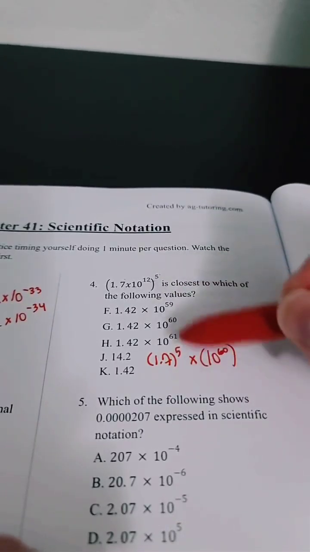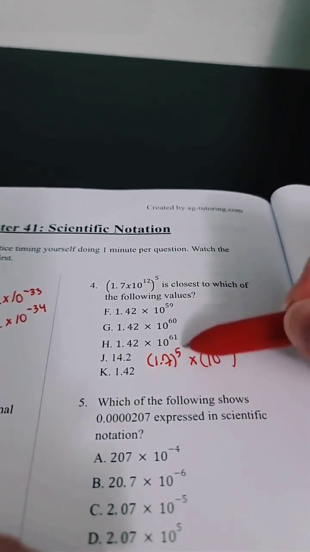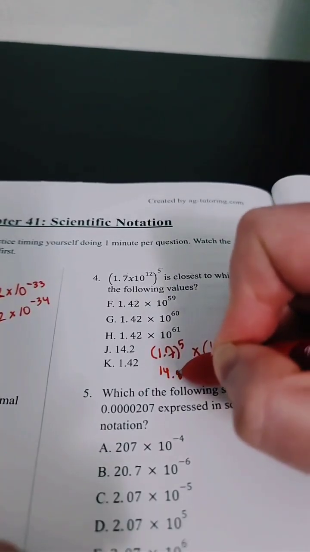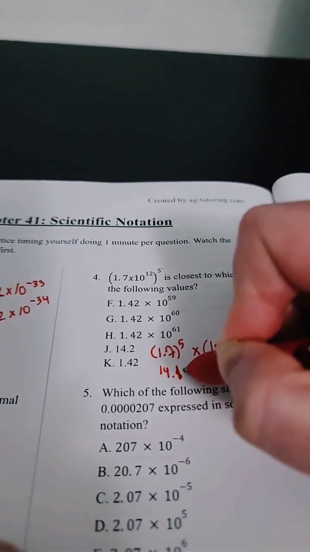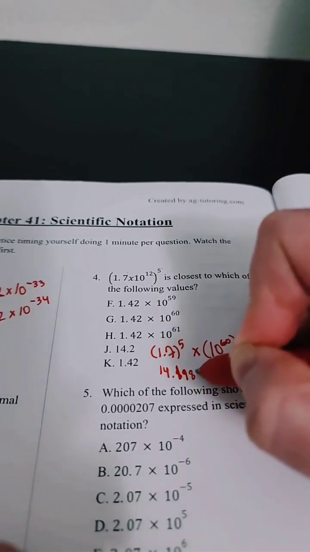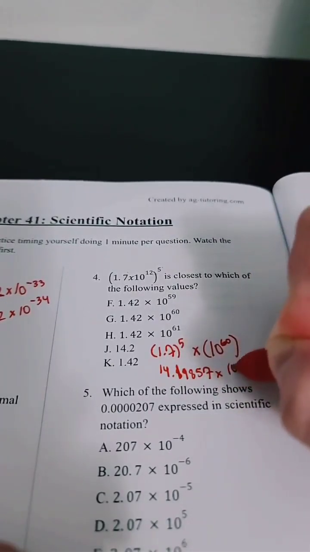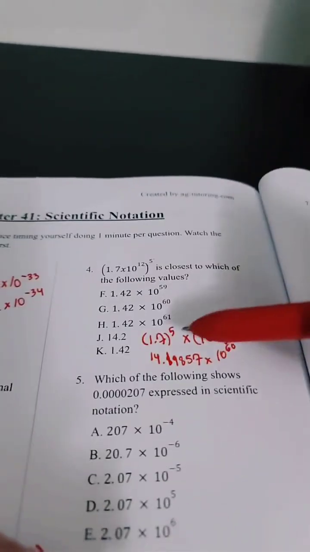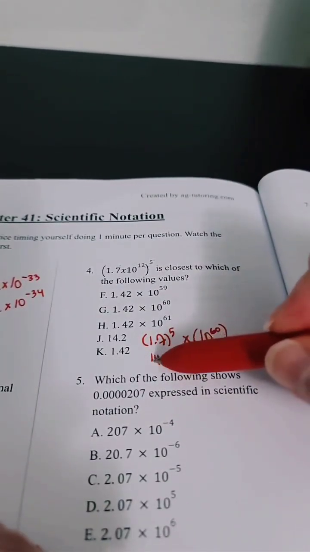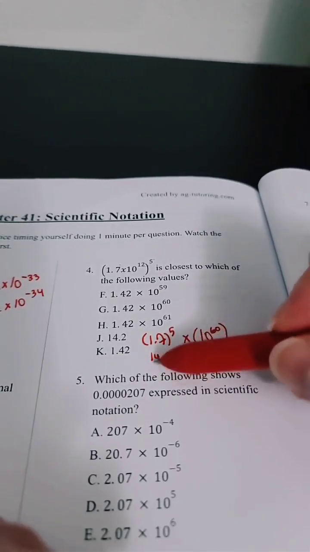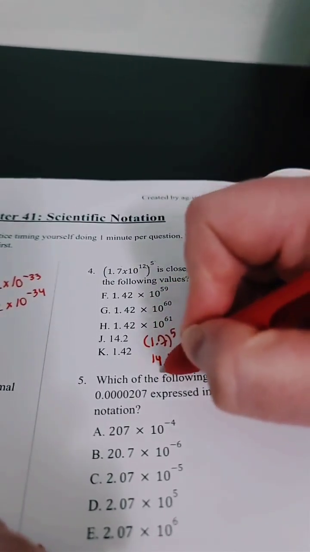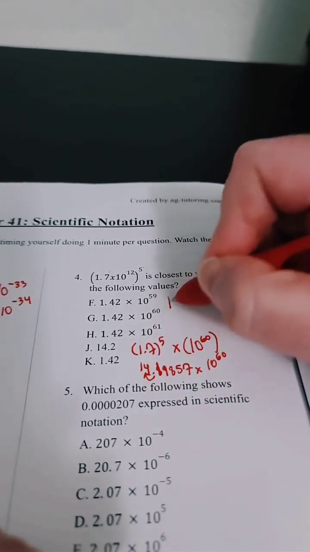So then right here, you would just do 1.7 to the 5th power in your calculator, and that's going to be 14.19857 times 10 to the 60th power. Now remember, for scientific notation, we want to make sure that there's only 1 digit between 1 and 9 to the left of the decimal. Right now we have 2. So we need to move this over so that it goes after the 1.